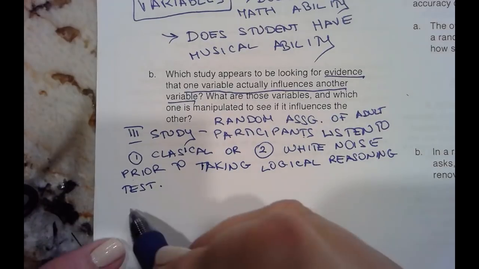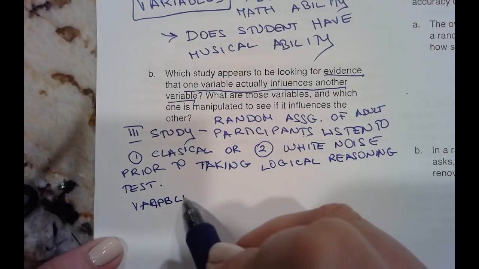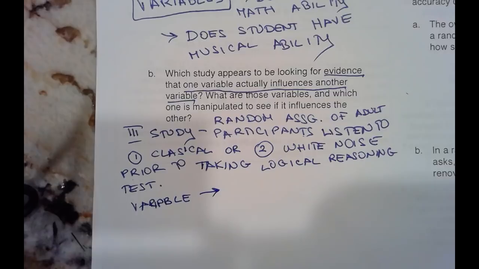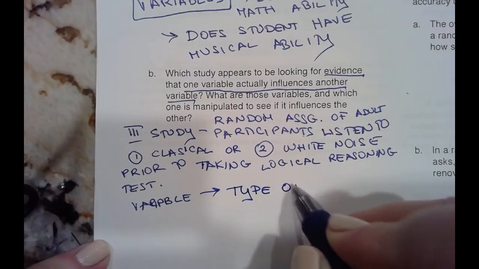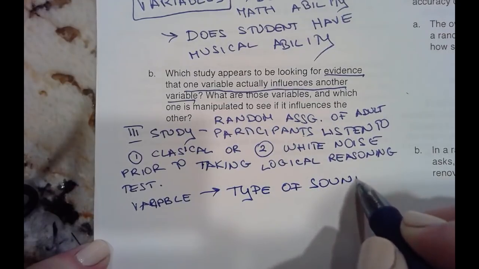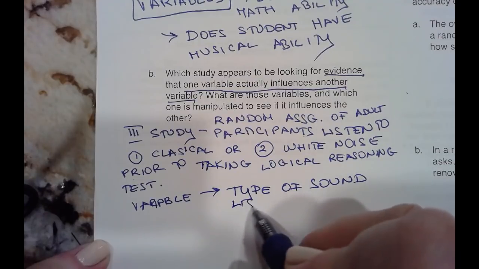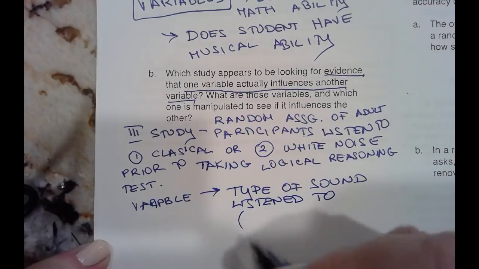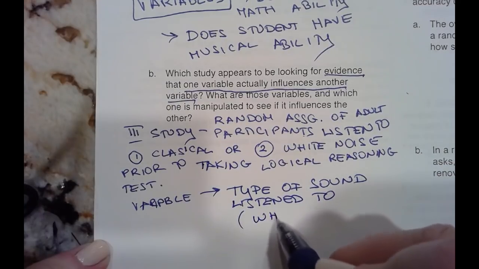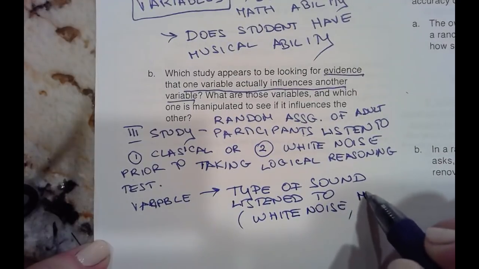The variables, we have a couple. The first variable is the type of sound listened to. So we had either white noise or music.